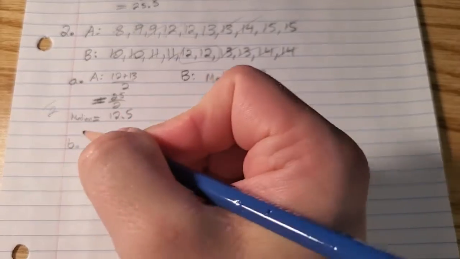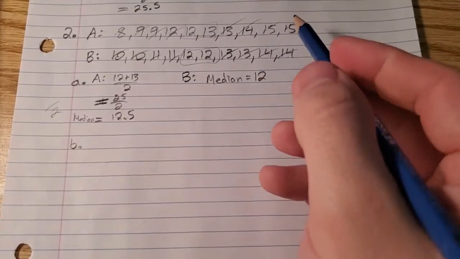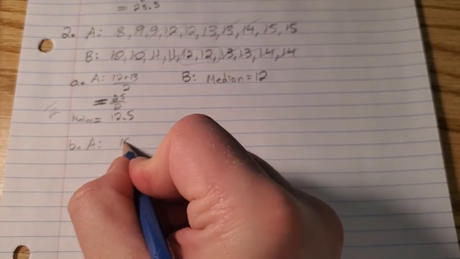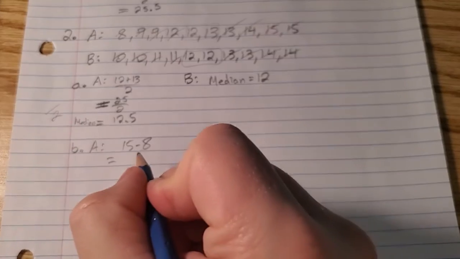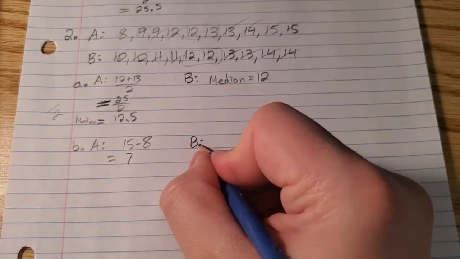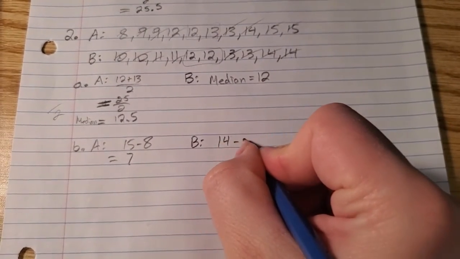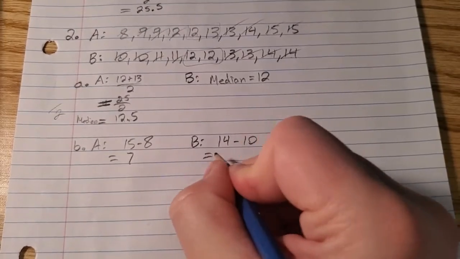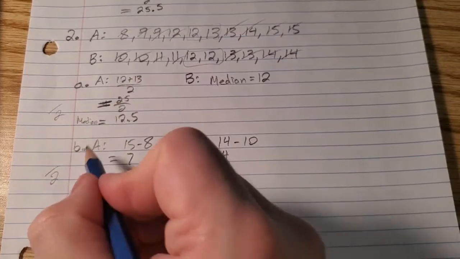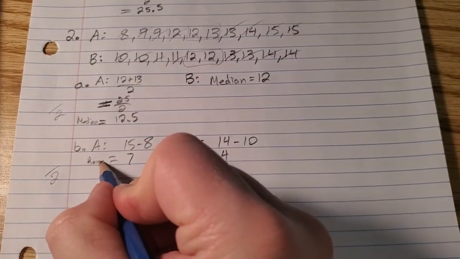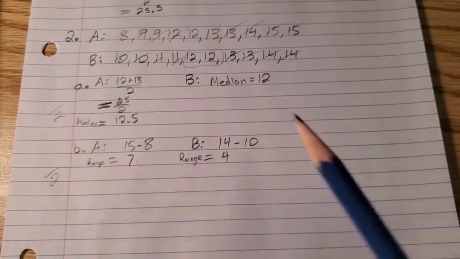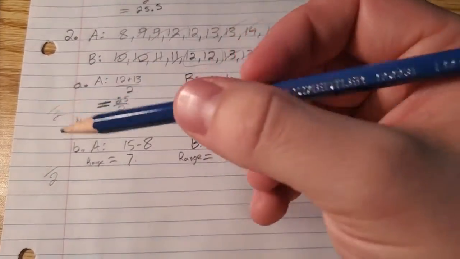Part B says we need to find the range. So we take the top and subtract the bottom. For class A, it's going to be 15 subtract 8, which is equal to 7. And for B, we take 14 subtract 10, which is 4. So this is our range. I'm just going to write these in. Finding the range is 2 marks each.